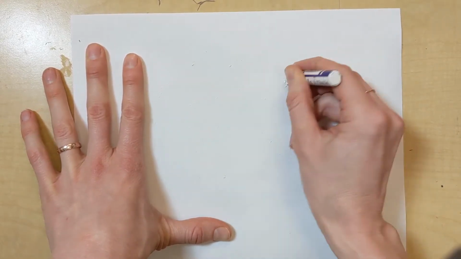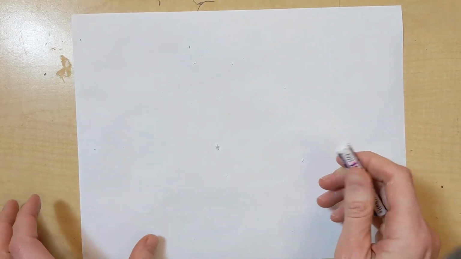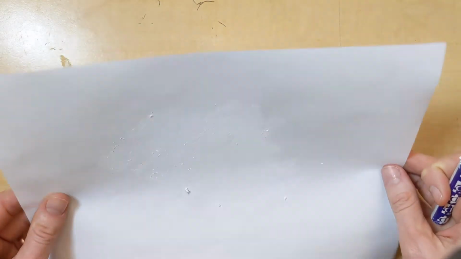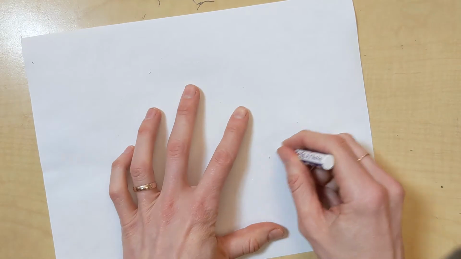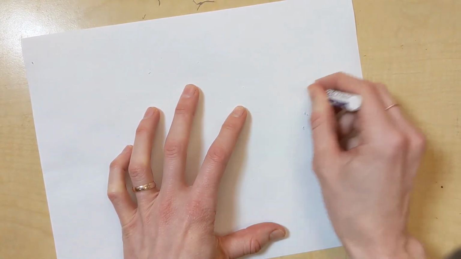And I'm pressing pretty hard with the oil pastel, and I can maybe hold my paper up to the light if I need to see where those drawings are on the other side, to make sure that I cover all sections on the back where I have drawn.